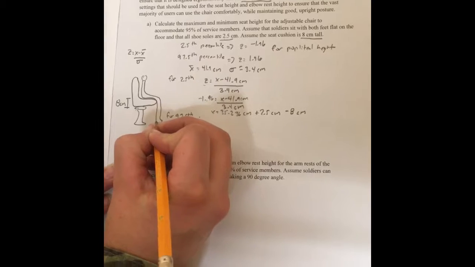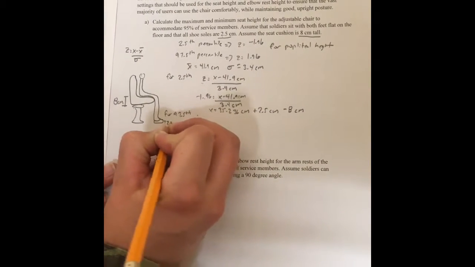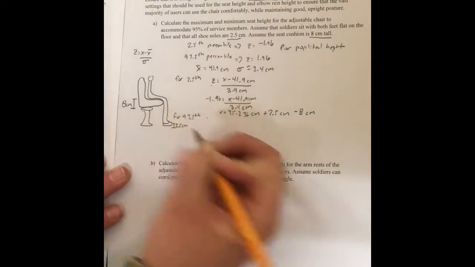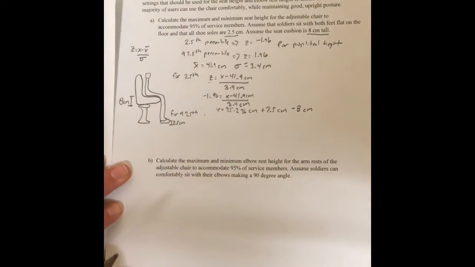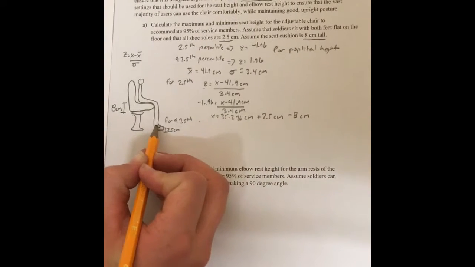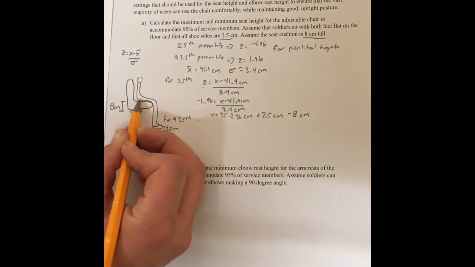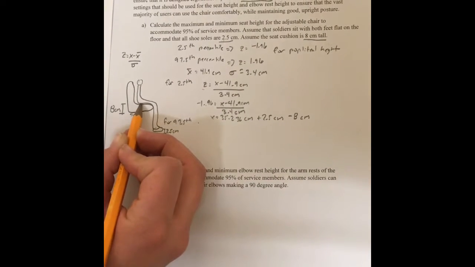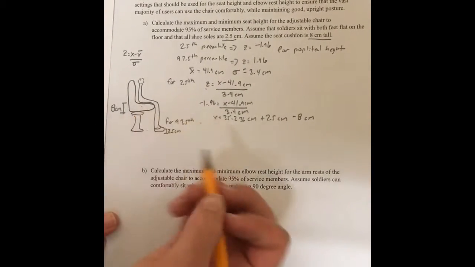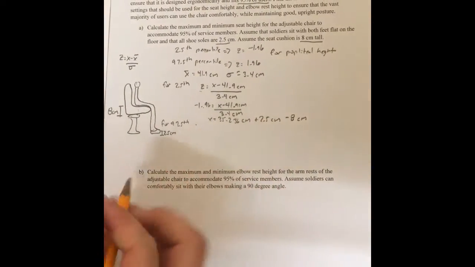And then the shoe sole height, so their shoes right here, is going to be 2.5 centimeters. So we need to add 2.5 centimeters to accommodate for this right here, and then subtract the 8 centimeters to accommodate for the additional seating right here to find the minimum for the person that would be there.